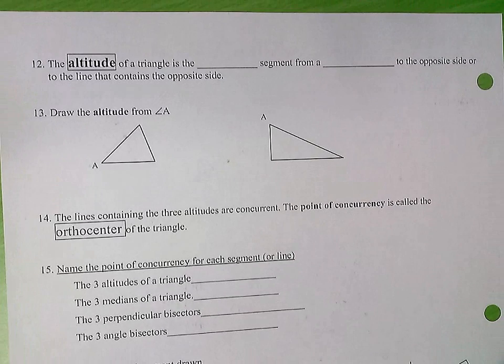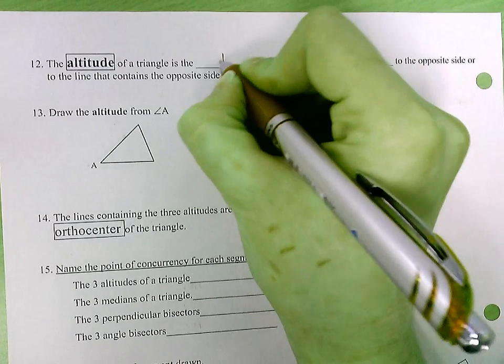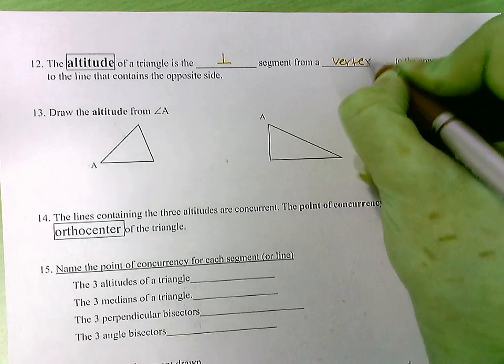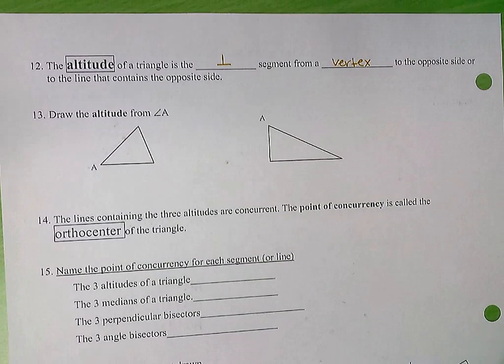the next one I want to go over is an altitude. This is another special segment drawn into your triangle. The altitude of the triangle is the perpendicular segment from a vertex to the opposite side, or to a line that contains the opposite side. So it's not a perpendicular bisector. It doesn't need to go through the midpoint of that opposite side. It's just perpendicular and through the vertex. So these are all different.